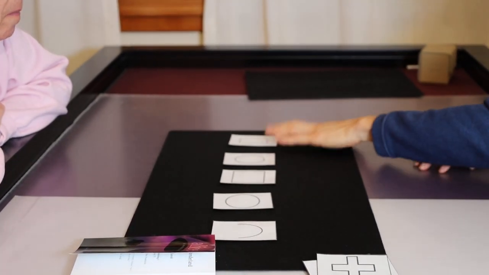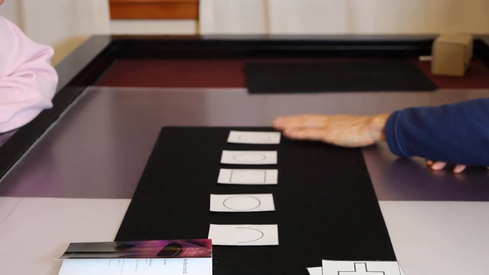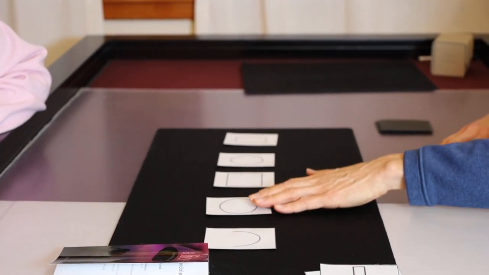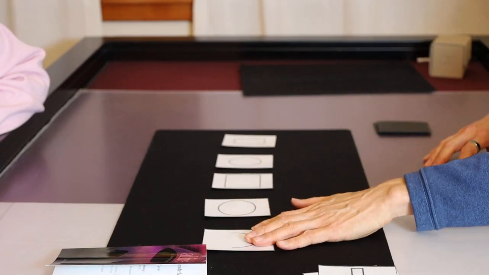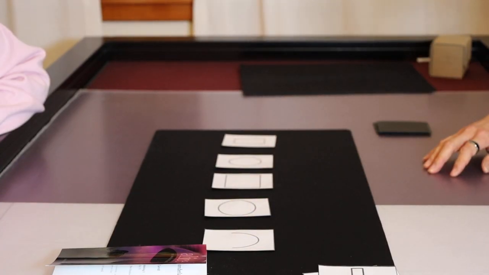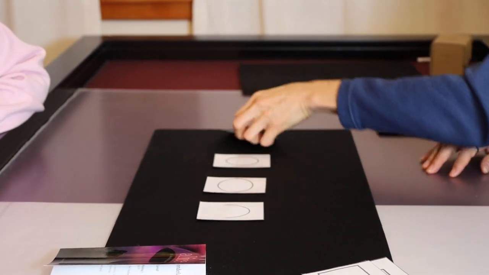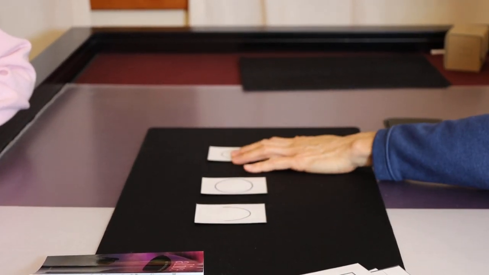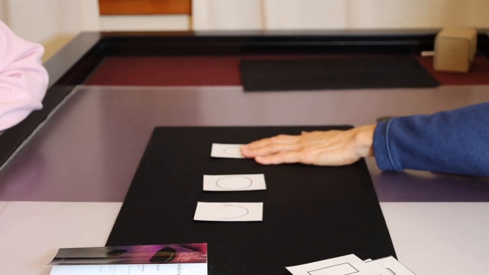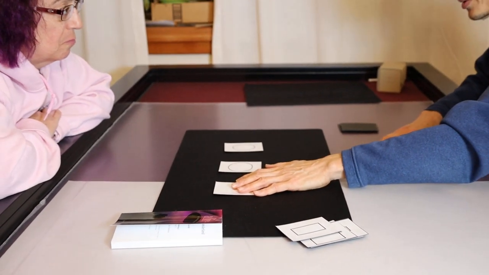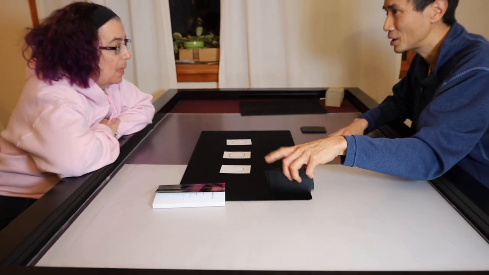So again, a rectangle, an oval, a square, a circle, and an arc. I'm seeing an oval, circle, some arcs. Okay, are you thinking of the Cheshire Cat? Yeah?